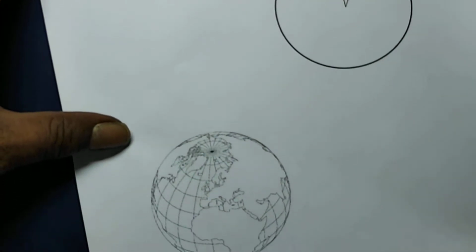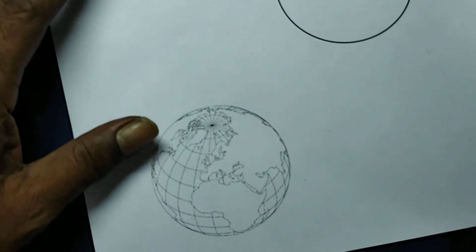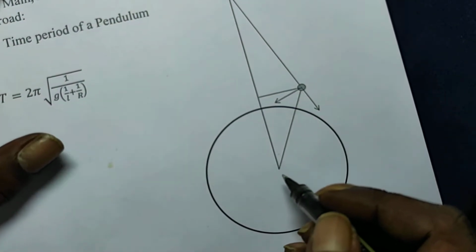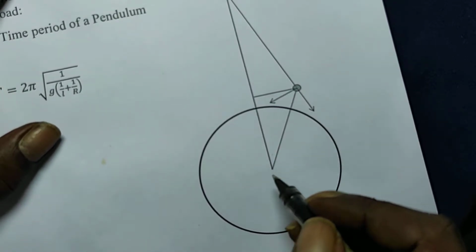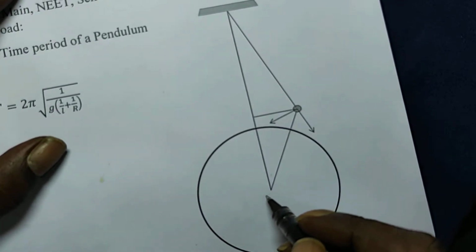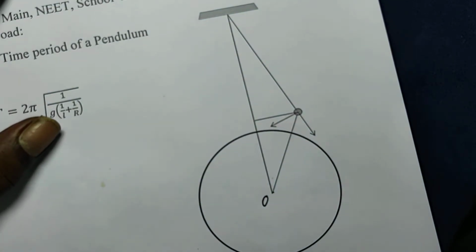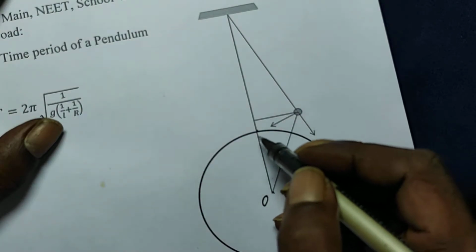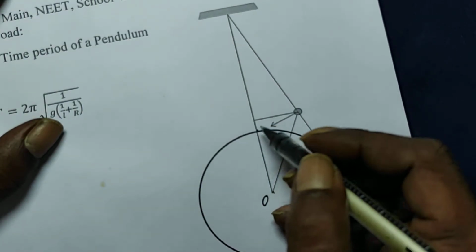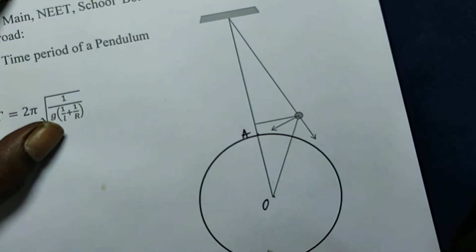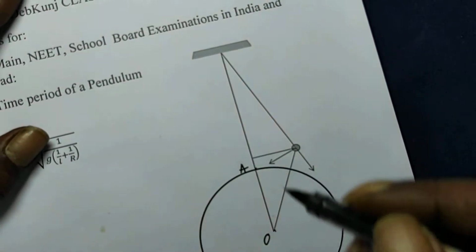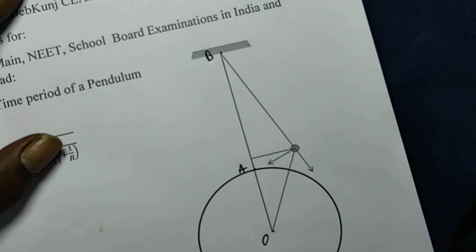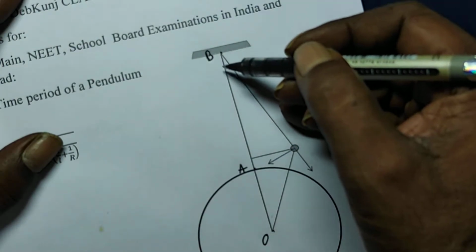Now, this is your planet Earth. I have redrawn it here. This is the center of the earth. Let it be O, this point. And from here to this point is the radius of the earth. Let it be A, right? And let me take this point as B, the point from which a pendulum is hanging.